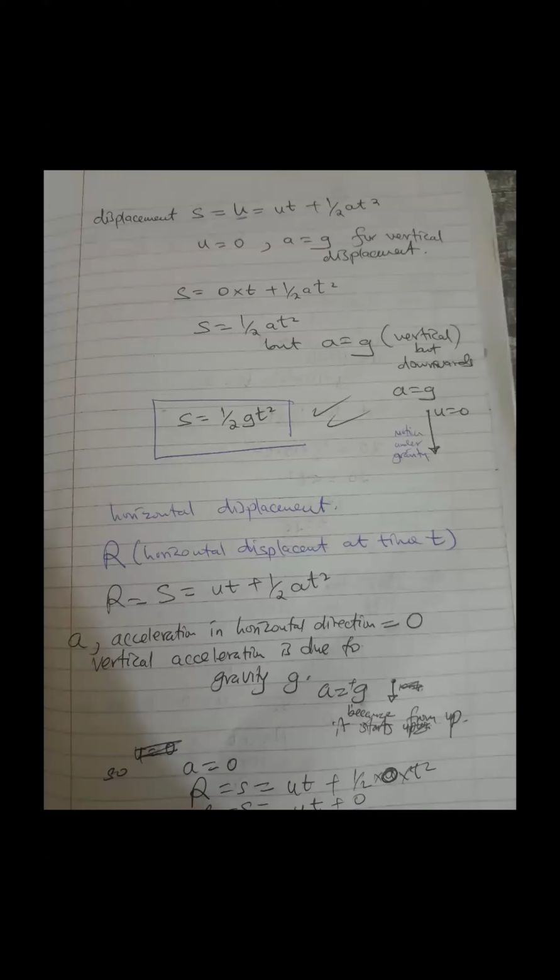Then we still consider the formula S is equal to UT plus half AT squared. Can you write the formula S is equal to UT plus half AT squared? But S for horizontal displacement is the same as R. So in the second equation, you can replace S with R. Therefore, our new equation will be R is equivalent to UT plus half AT squared.